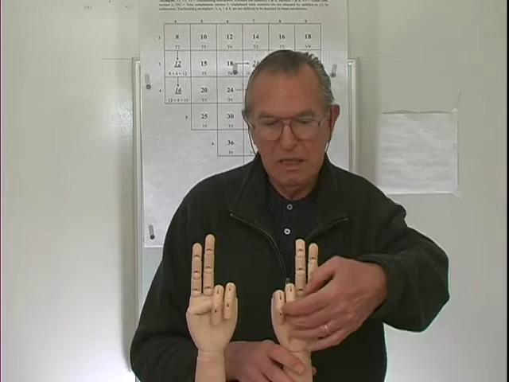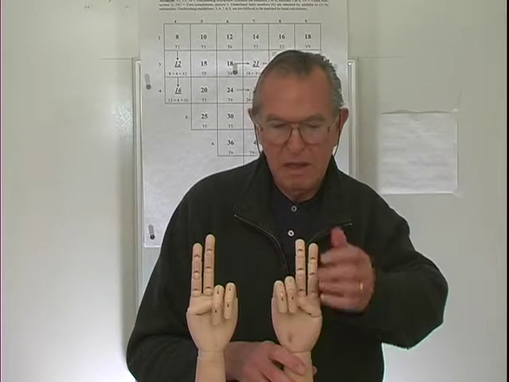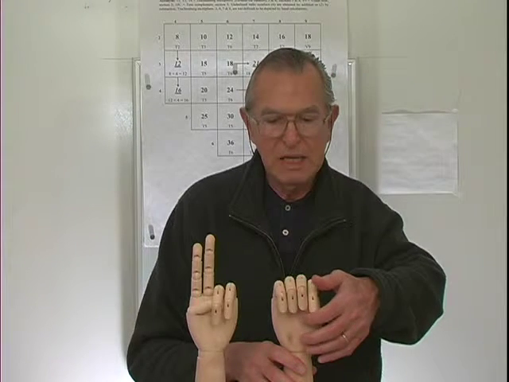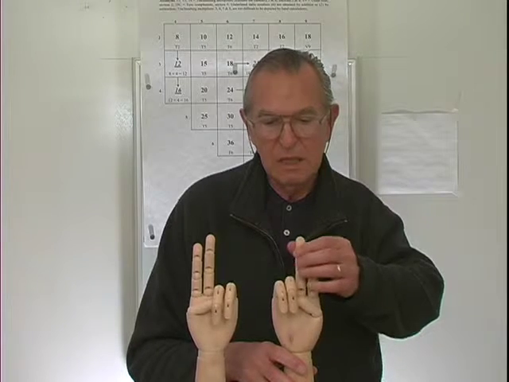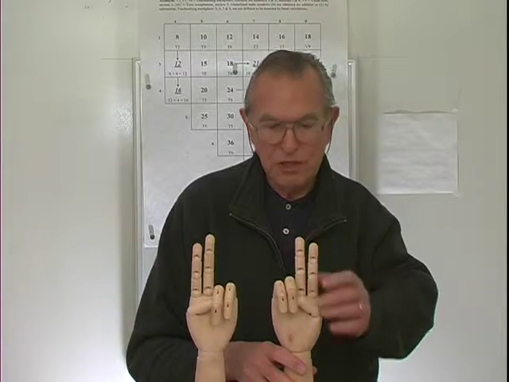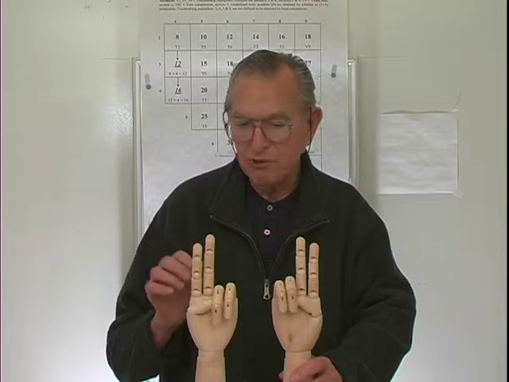8 times 8. I'm going to turn this down, and my count, starting at closed fists, would be 9, 10. Because 8 and 2 are 10, so I have 2 extended fingers and 2 extended fingers. Now it represents 8 times 8.